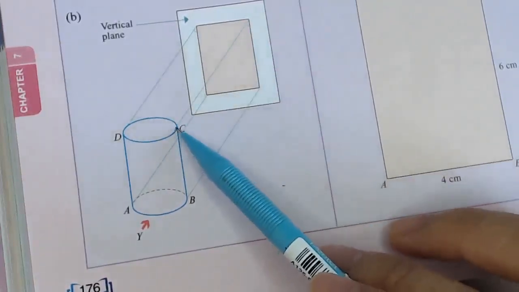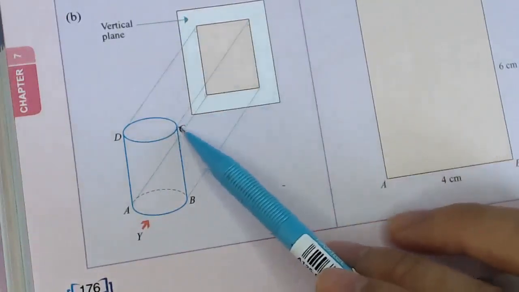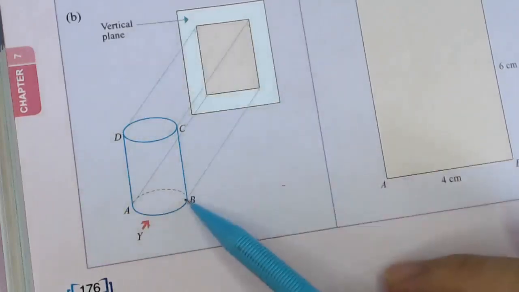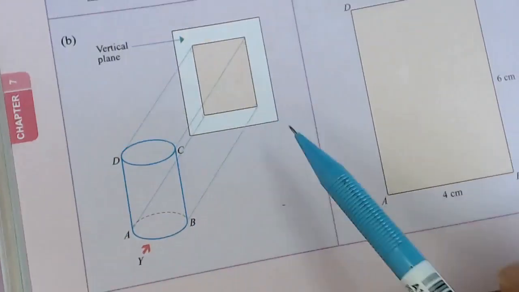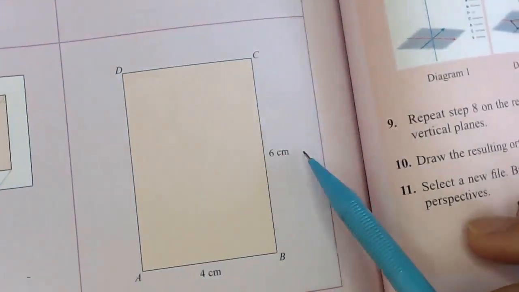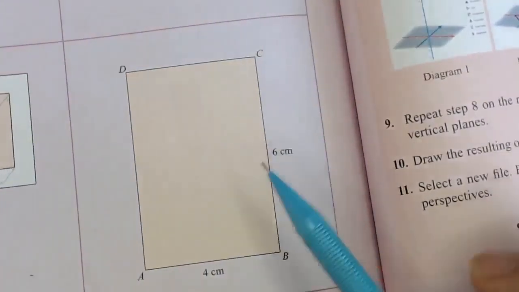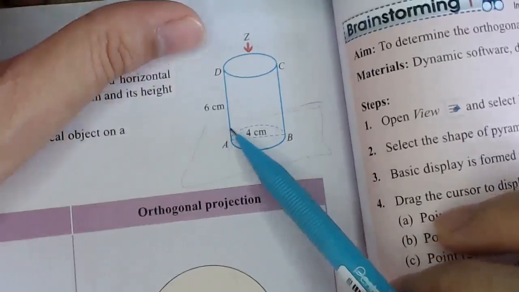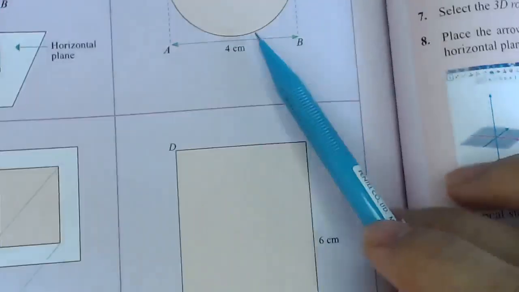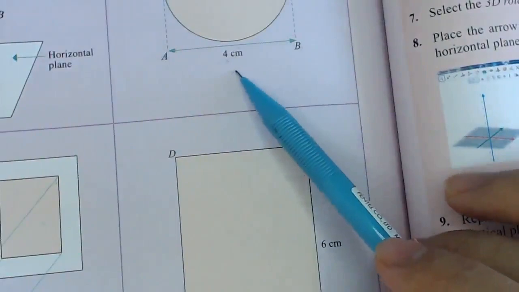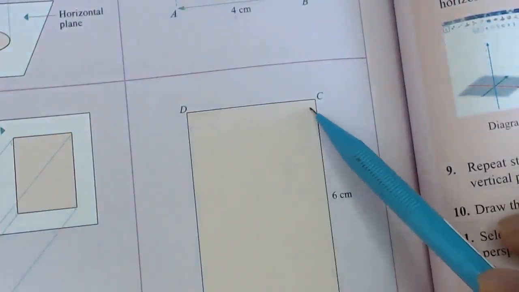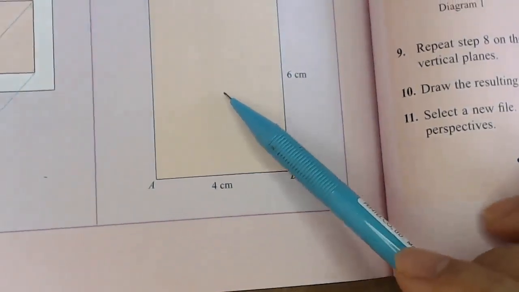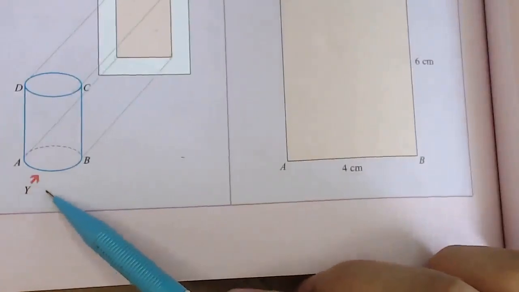Okay, you're going to bring the last circle here, and also the last one here, and the last one here, and the last one here. Okay, and this is what it's supposed to look like. 6 centimeter tall, because A to D is 6 centimeter, and the diameter A to B is 4 centimeter. And this is what it's supposed to look like in the Y direction.